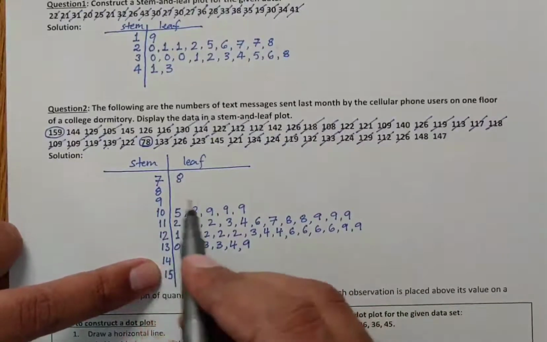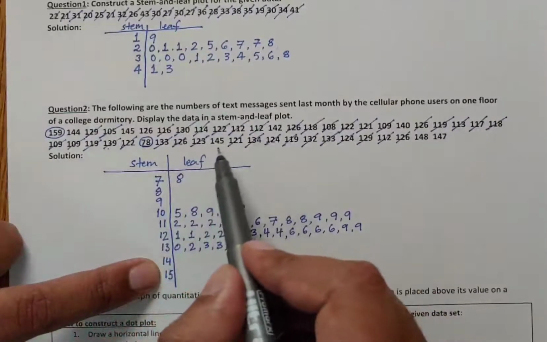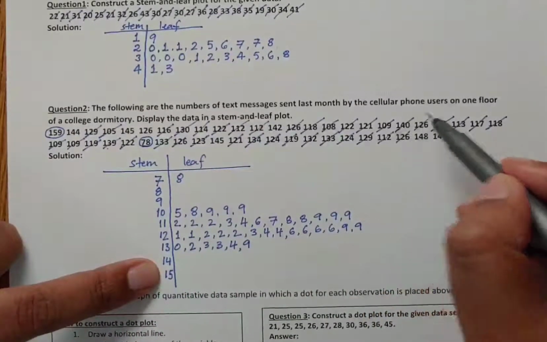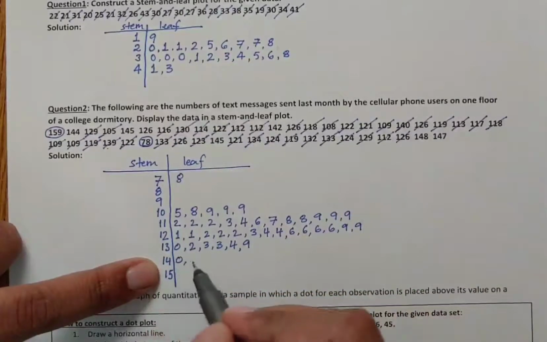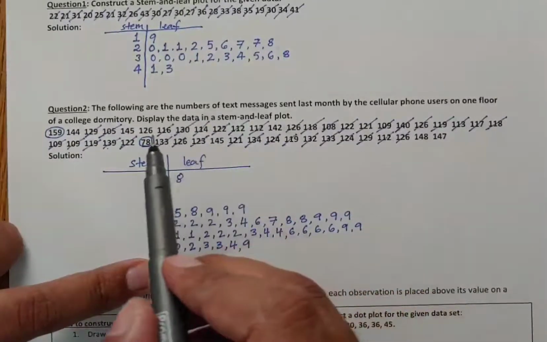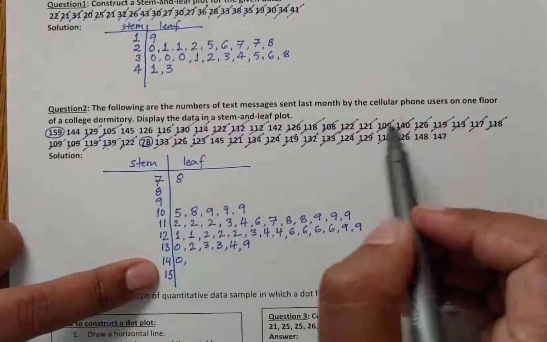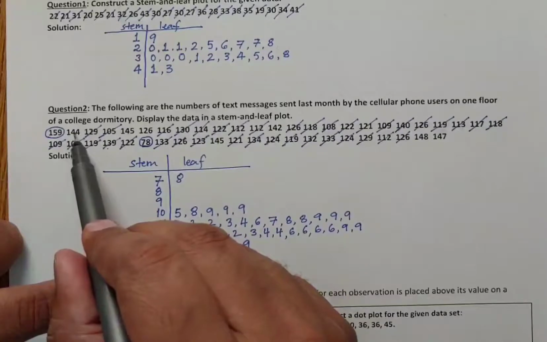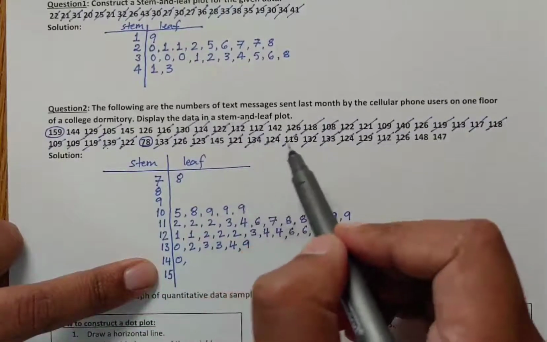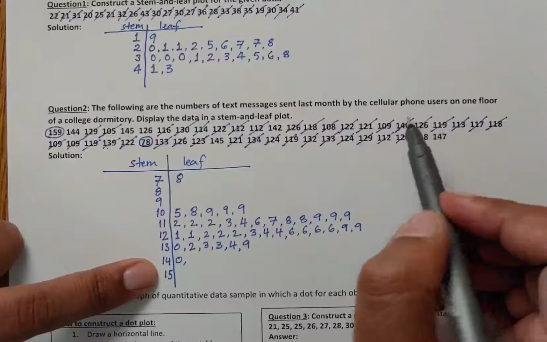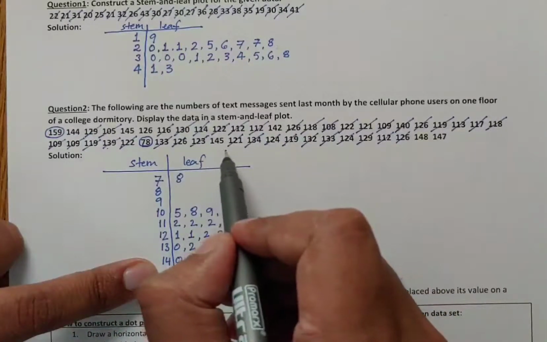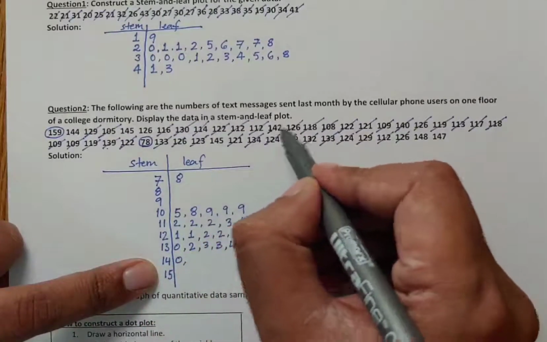Now 140, we have 145, I saw 147, 148, and 140 is there. So we start with 140, and then 142, 142.